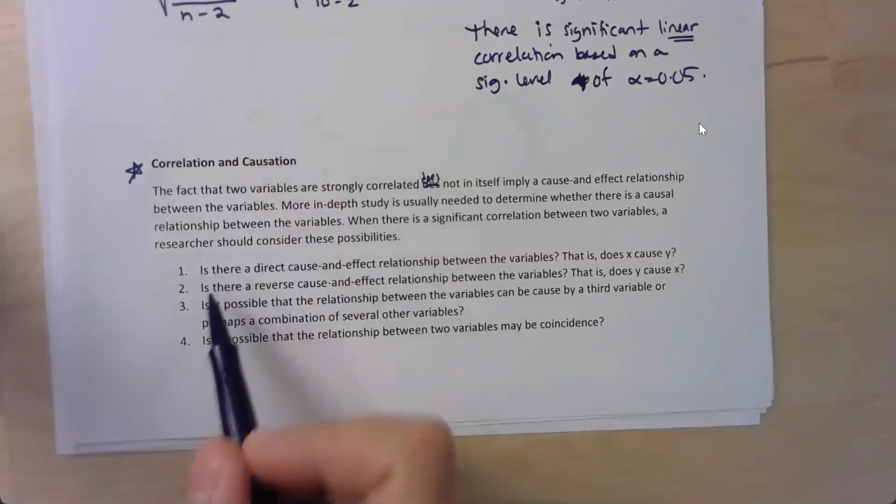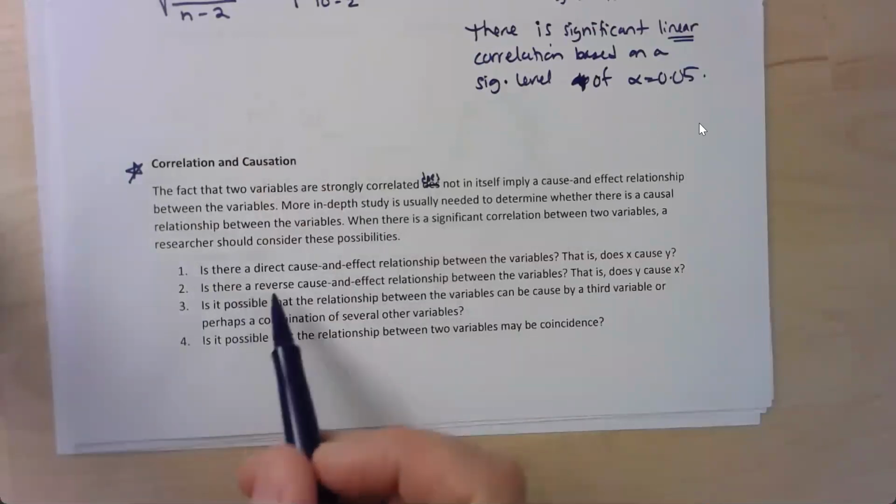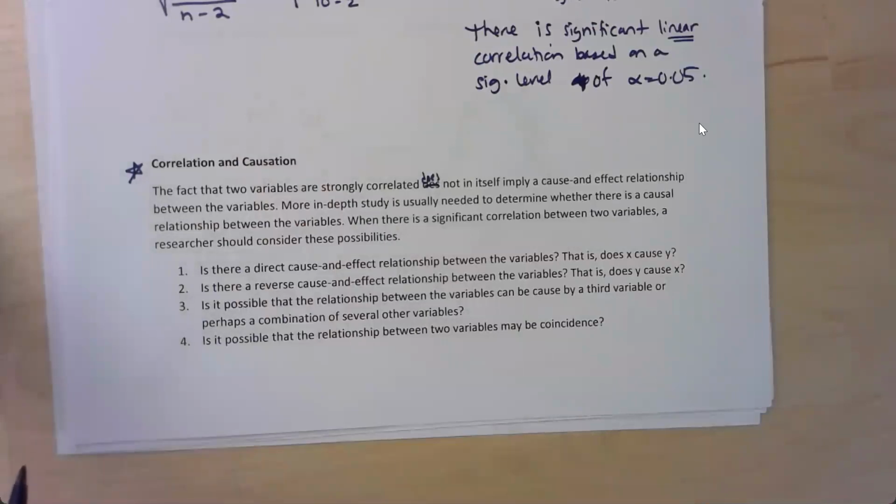There is a second question you can ask about cause and effect, and that is, do you have the variables backwards? Is there a reverse cause and effect relationship? So maybe when you graph, you mix them up. Maybe Y causes X, right? That's something else that you could think about.